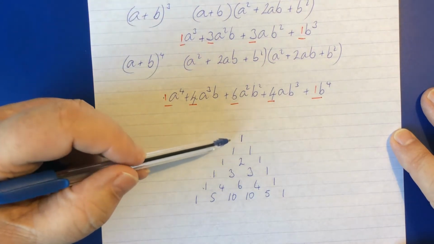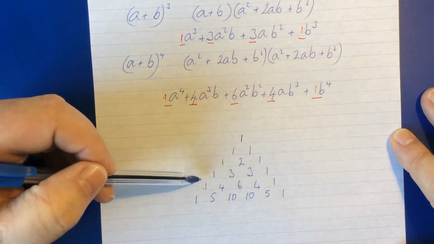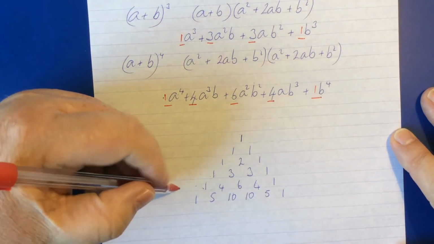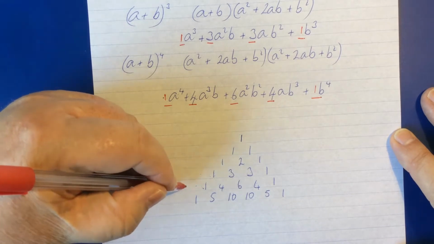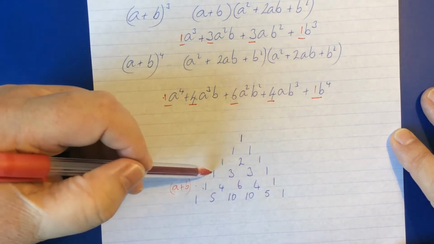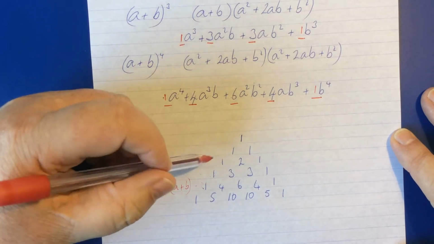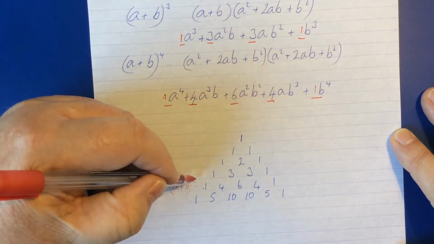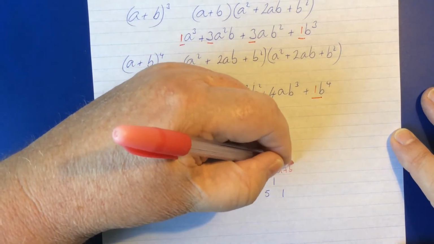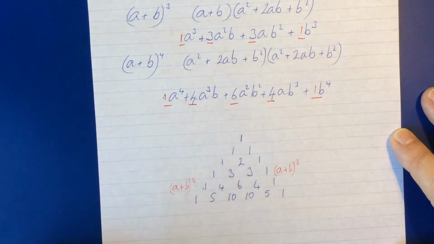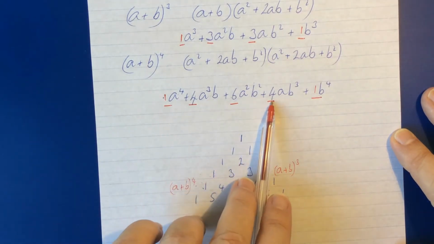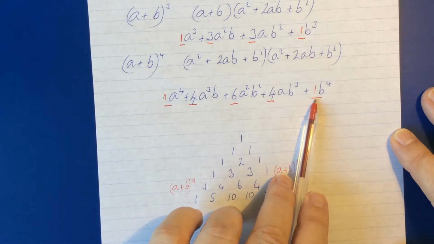Now, one little quirk is that it's on the 5th line and the 4th line respectively. So this, in red ink, is (a + b) to the power of 1, 2, 3, 4. You don't start there, or if you do start there, you add 1. And this is (a + b) to the 3rd.